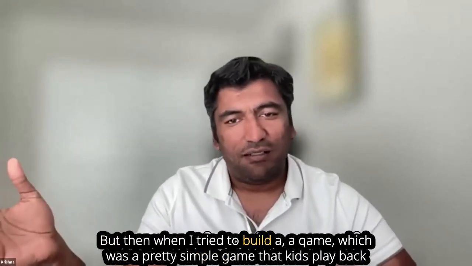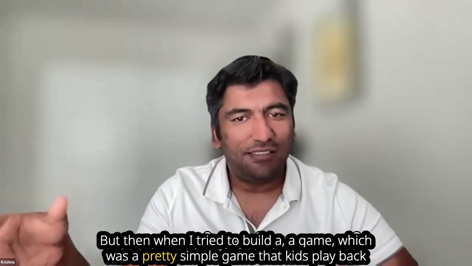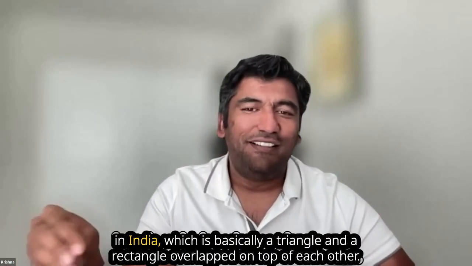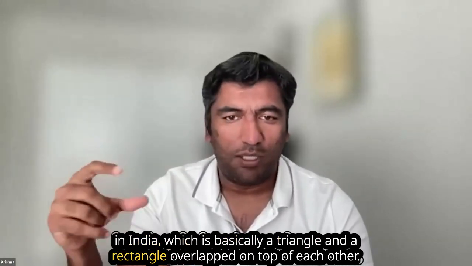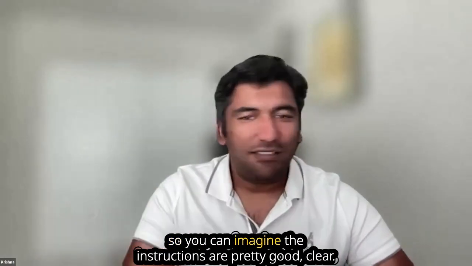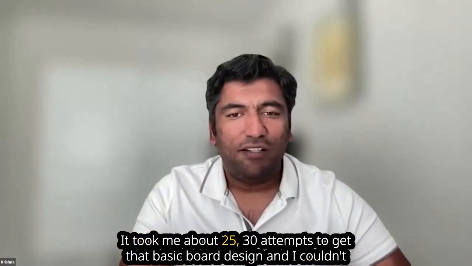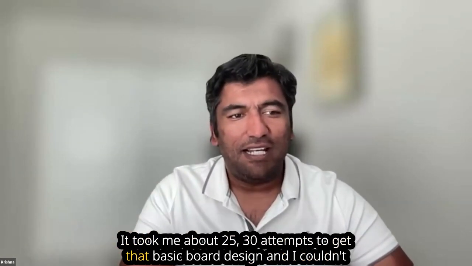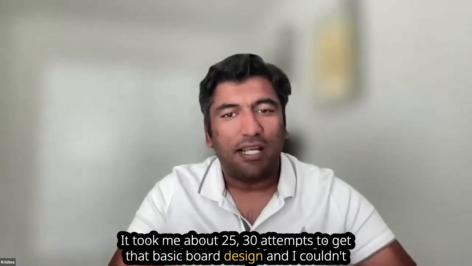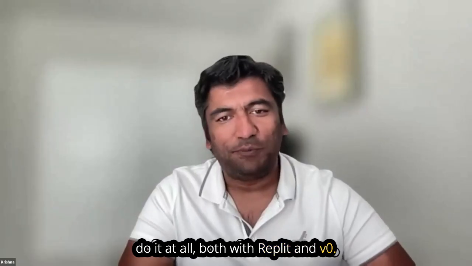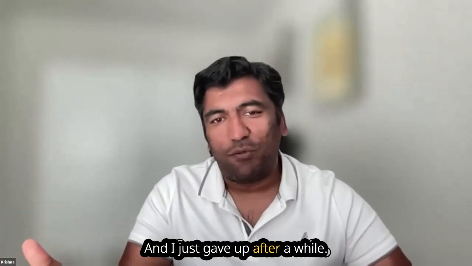But then I tried to build a game, a pretty simple game that kids play back in India, which is basically a triangle and a rectangle overlapped on top of each other. So you can imagine the instructions are pretty clear. It took me about 25, 30 attempts to get that basic board design, and I couldn't do it at all, both with Replit and the other tool. And I just gave up after a while.